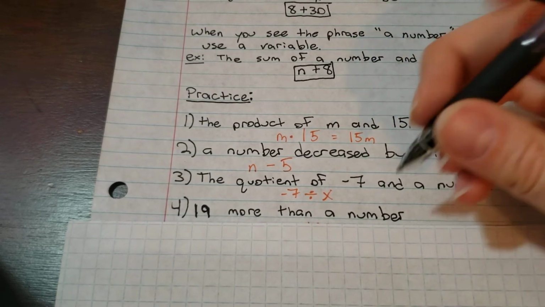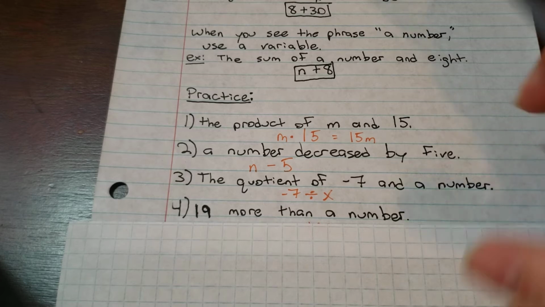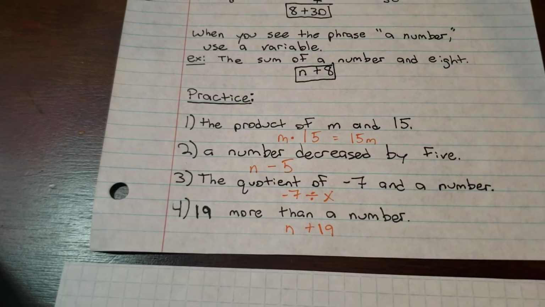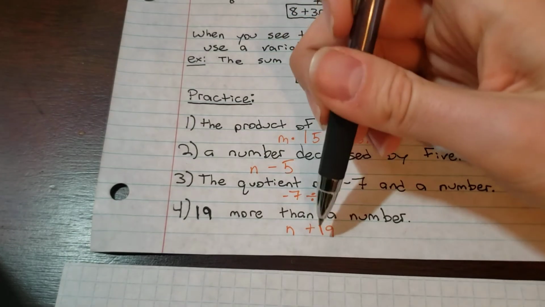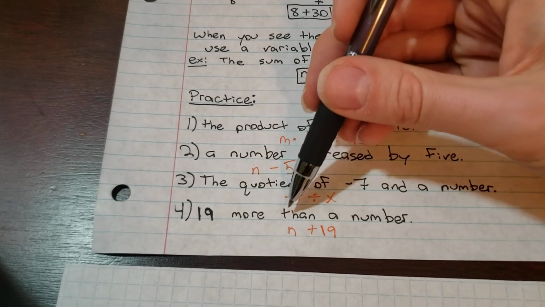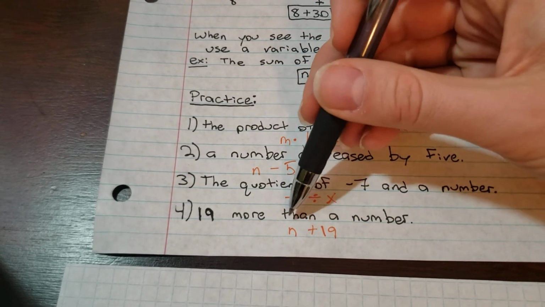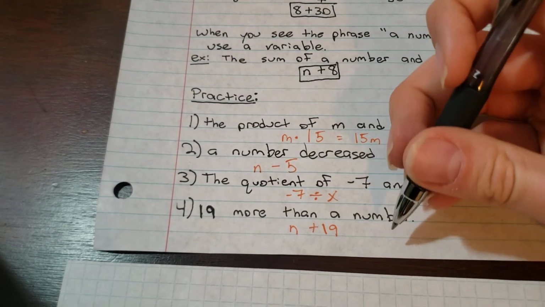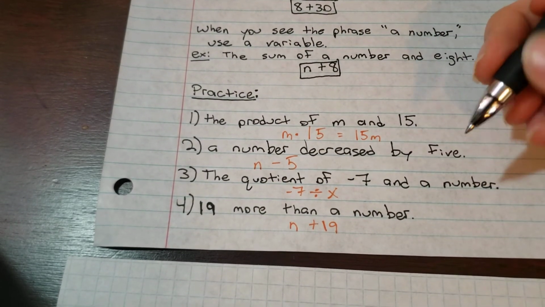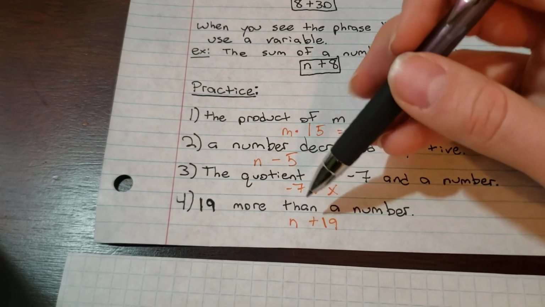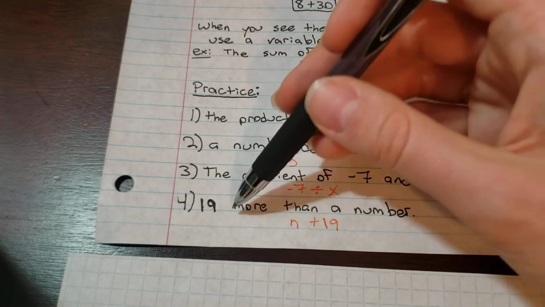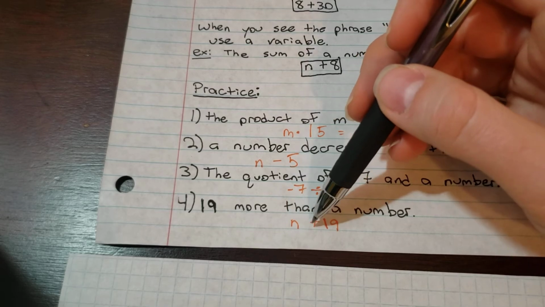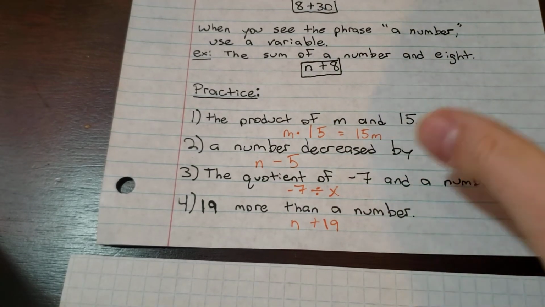And again, 19 more than a number: more than is addition, so n plus 19. Now the reason why 19 isn't first is because my word "than" switched their order. Yeah, technically 19 plus n would still be correct, but that's just because it's addition. However, more correct is, "than" switches their order, n plus 19. Okay. Few more examples for you guys.